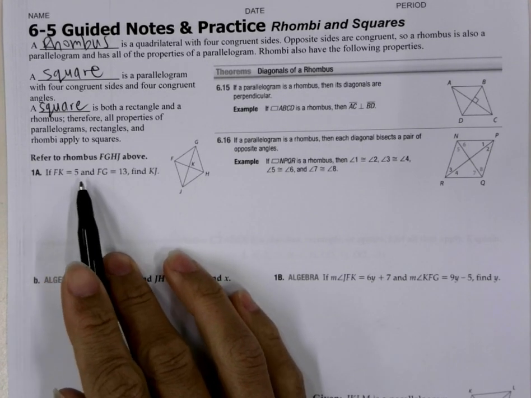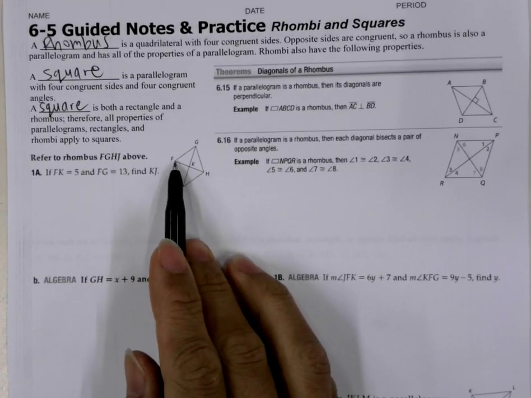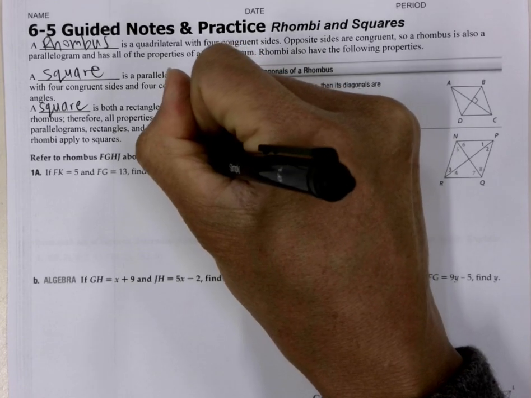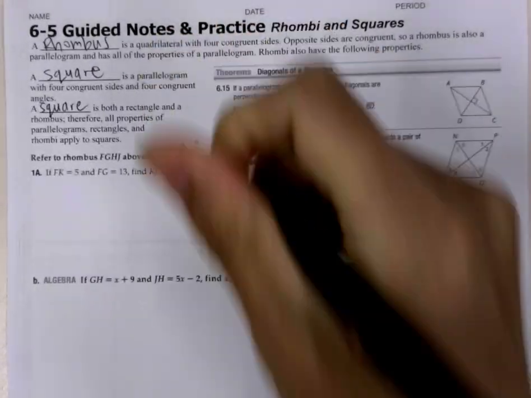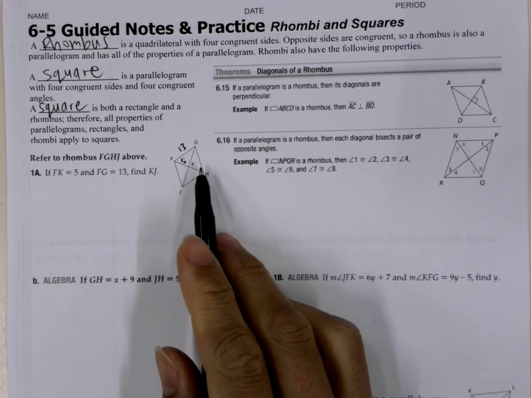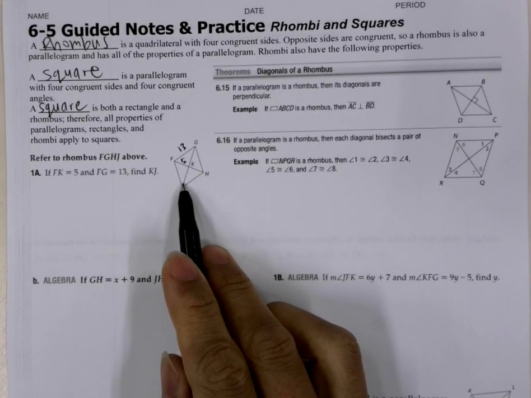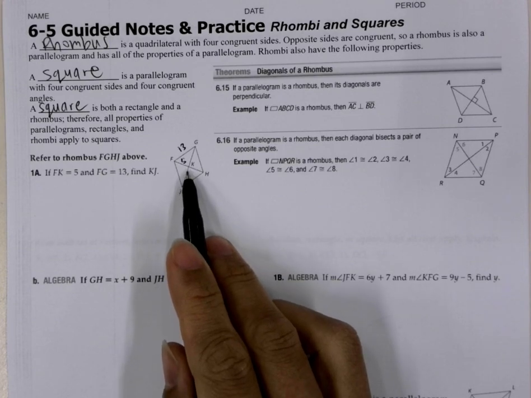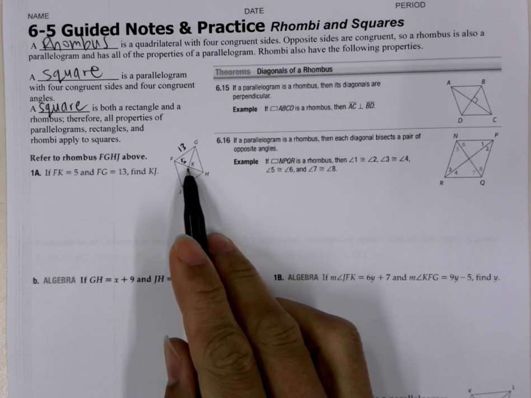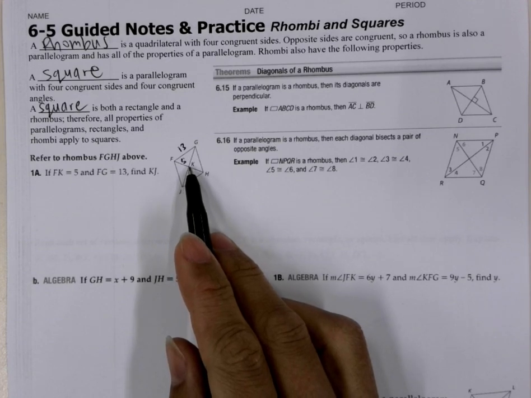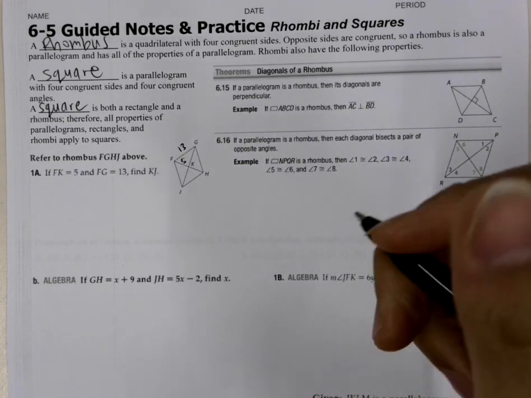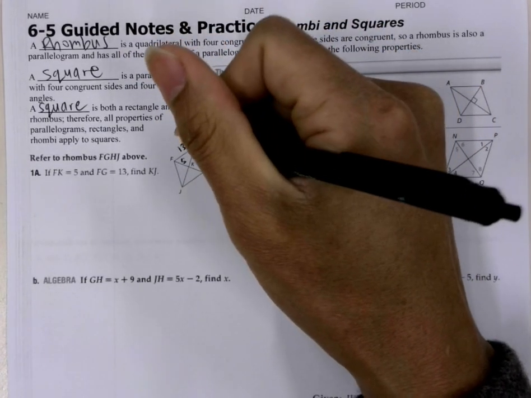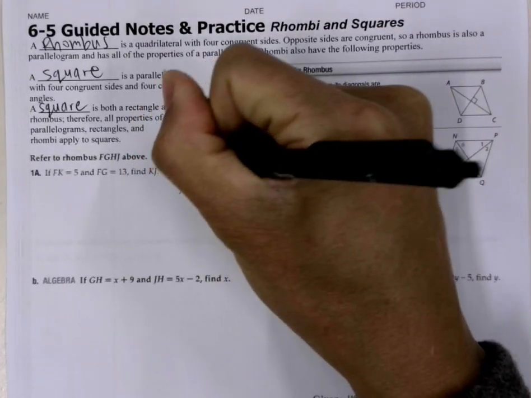The first one is here. We have FK is 5, so I'm going to mark my sheet as 5. My FG is 13, and we're trying to find KJ. KJ is here, right? To find KJ, we can apply the property that all sides in a rhombus are congruent, right? They're all the same. So that means FJ is 13.